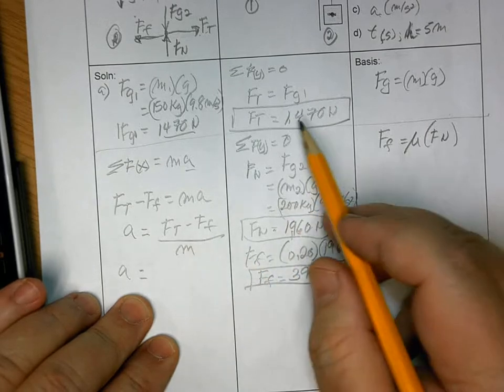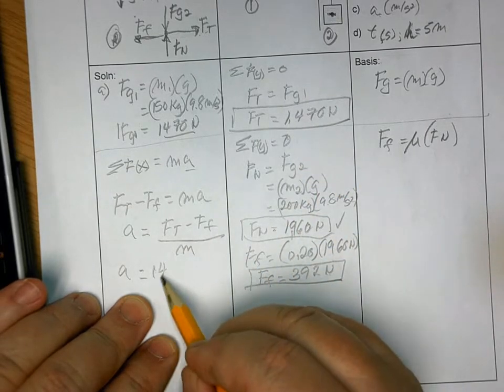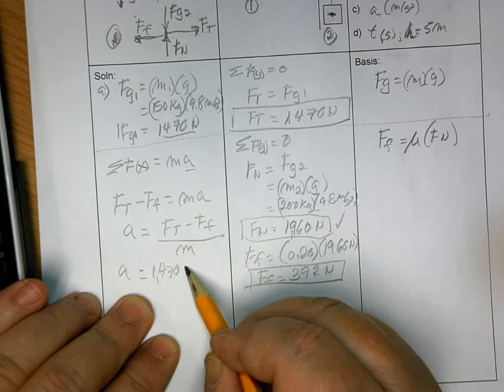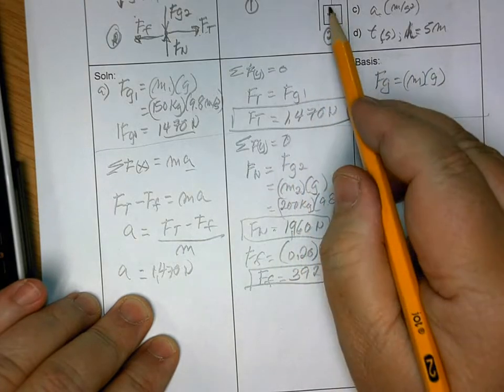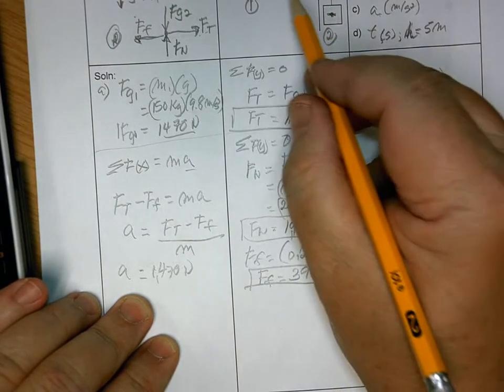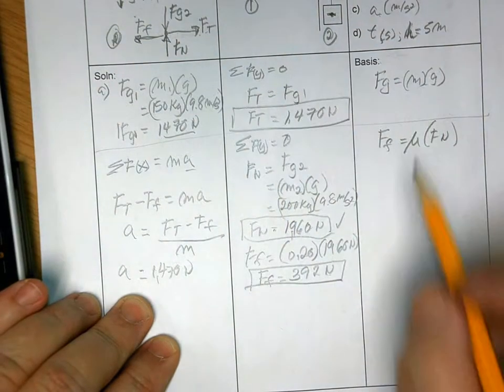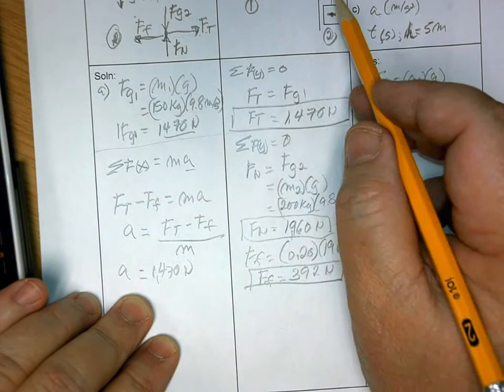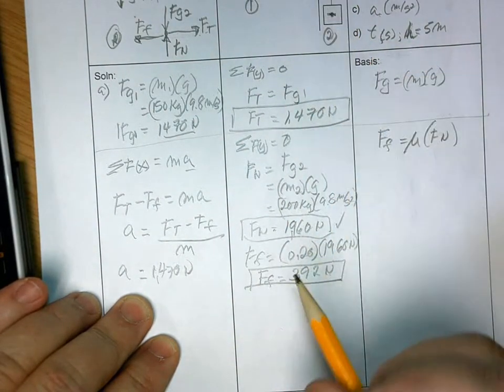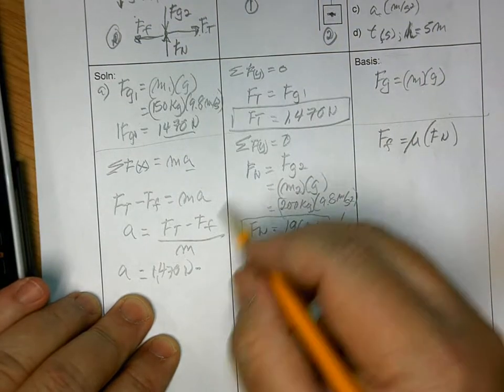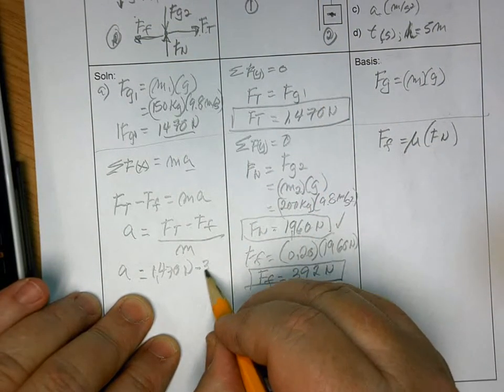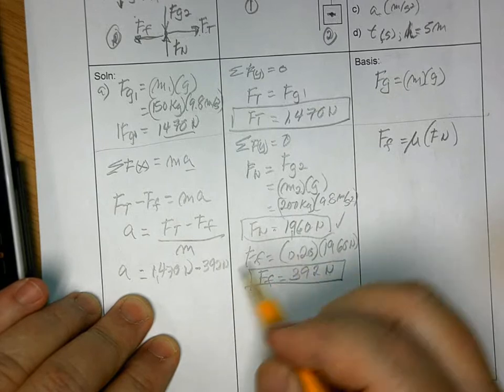We have Ft there, 4,700 newtons. Okay, look at this. Because of the pulley, the tension here will be equal to the tension there. Always. Frictionless pulley, that's what it does. It transfers the tension along a cord. Okay, minus the frictional force, 392 newtons.